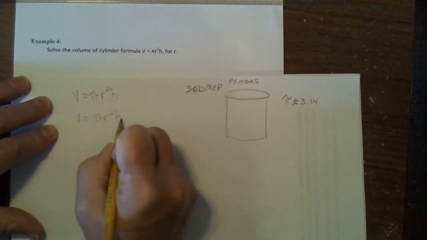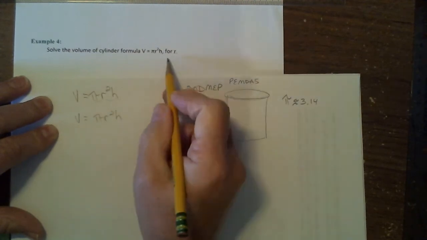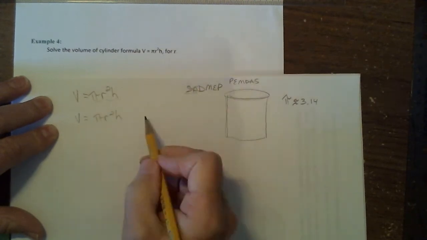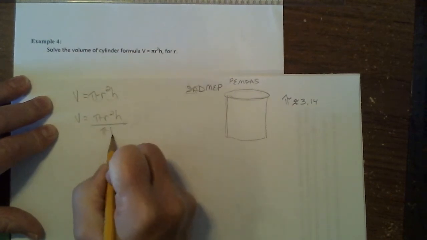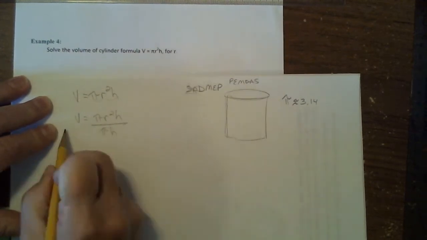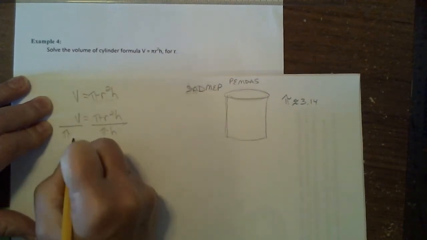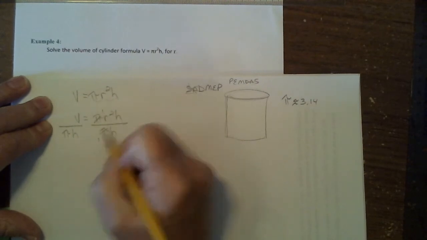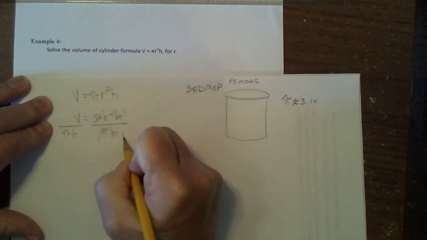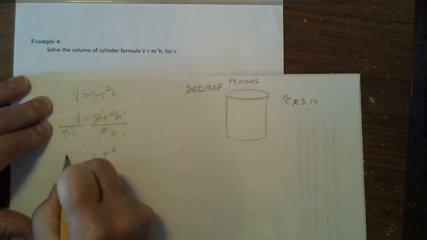So if I want the pi to go, because remember, I'm after the radius, and I want the h to go, that's what I'm going to divide by. And follow the rules for keeping equations balanced. What I do to one side, I have to do to the other. And as you can see, the pi is reduced down, the h is reduced down, leaving me with just r squared. And this guy stays the same.